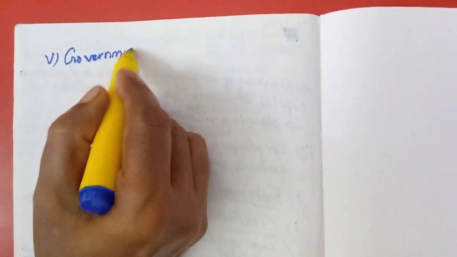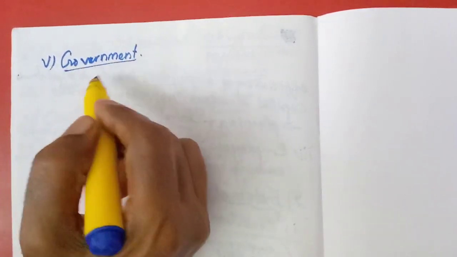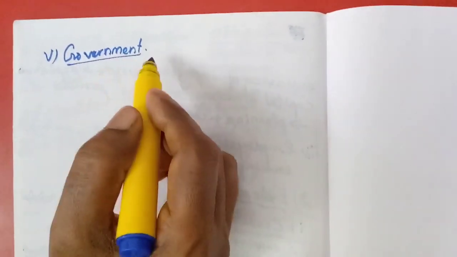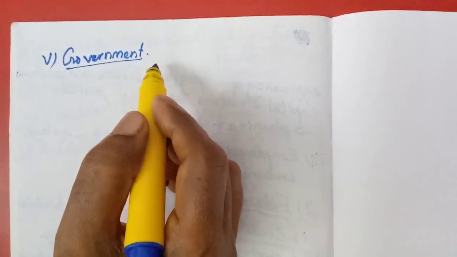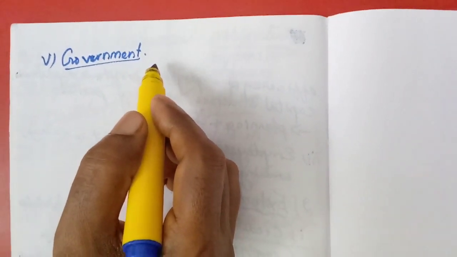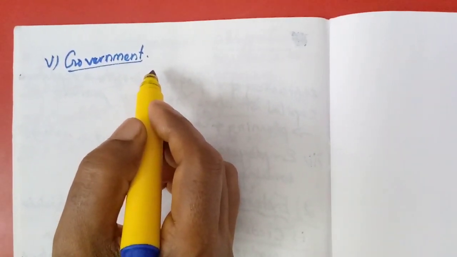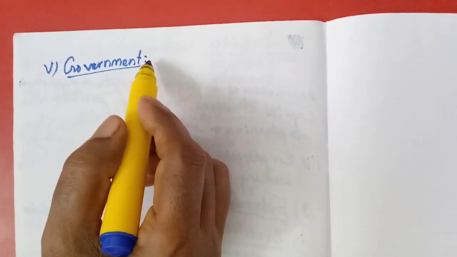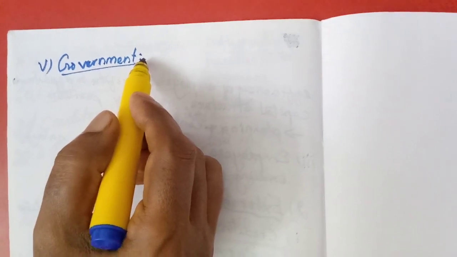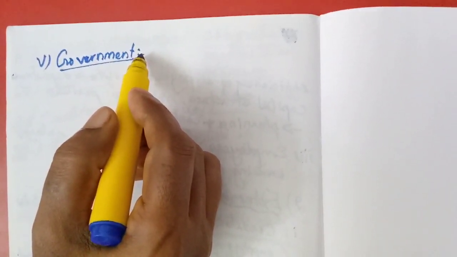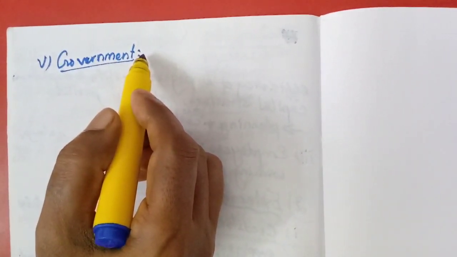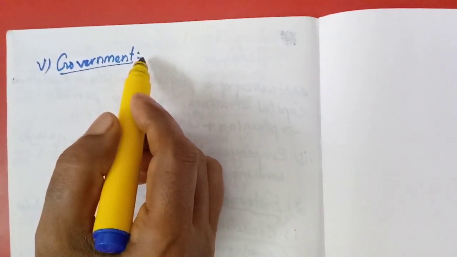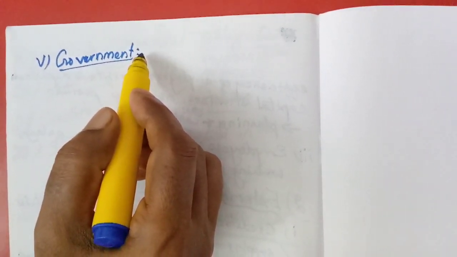Fifth one, government. What is happening in the country must be known by the government. When we run a business organization, the government must know what we are producing, everything, isn't it? Because each business organization is using natural resources, either human resources or natural resources, and the natural resources are very scarce, isn't it?